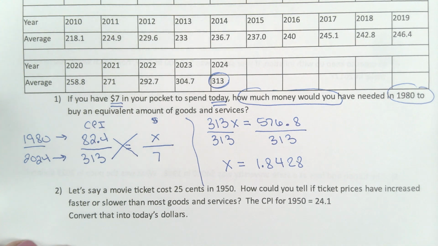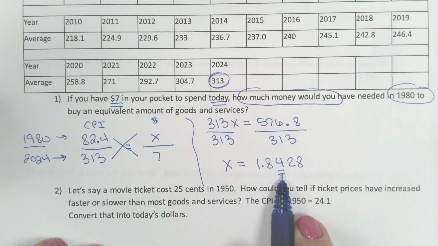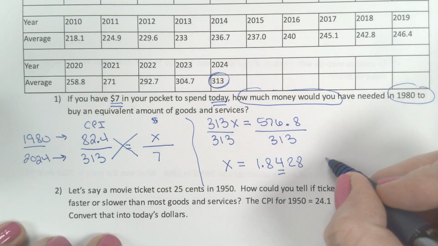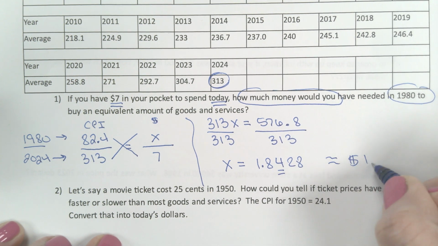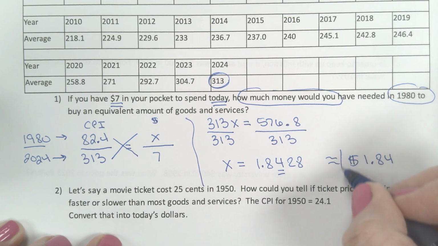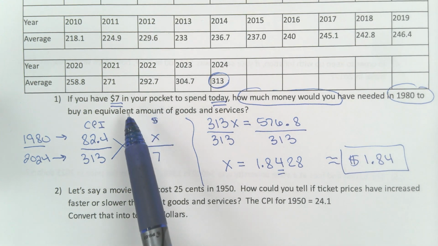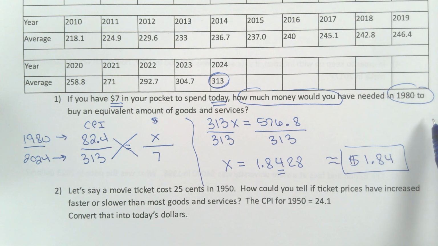Unless it says otherwise, we are talking about money here. So with money, I think it is reasonable to always round to 2 decimal places. When I look at the 4, I look to the right. The 2 leaves the 4 alone. And so the correct answer is $1.84. So $7 today is about the same as having $1.84 in your pocket back in 1980.